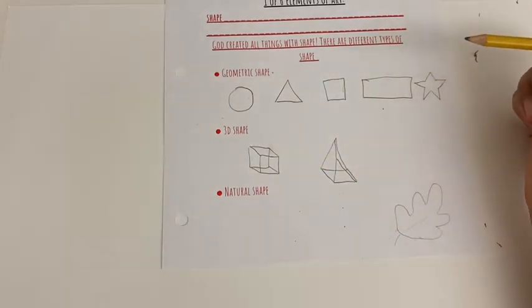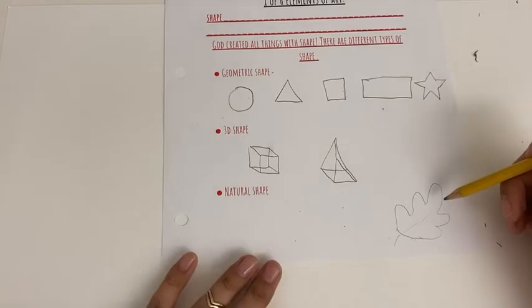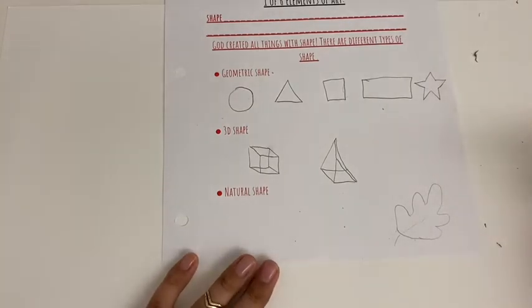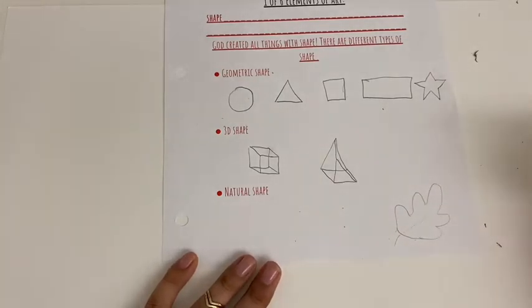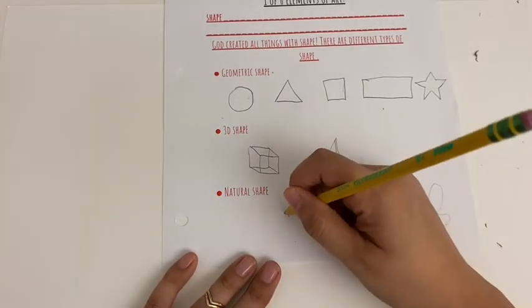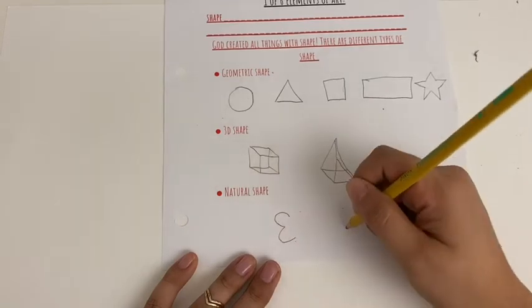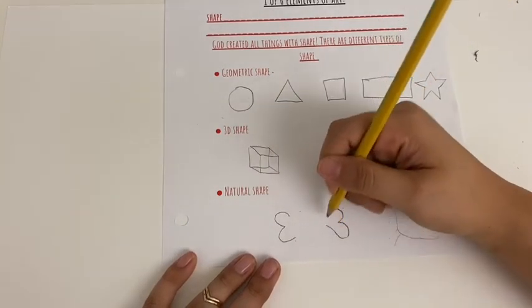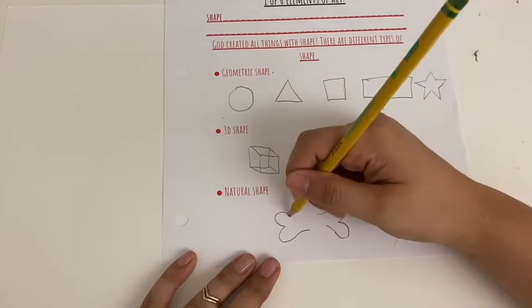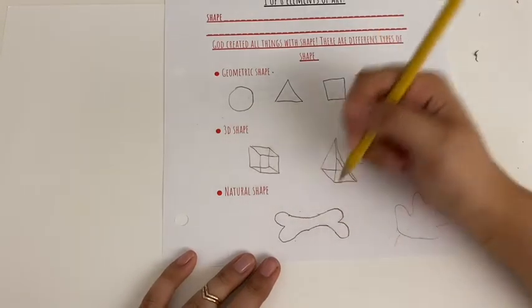Maybe, well, let's think natural. Is something natural a water bottle? Did the water bottle come from the ground? No, it's not natural. Natural has to be something that God made, not man-made. So a leaf, did man make leaf? No, God made a leaf, so it has a natural shape. All right, a tree has a natural shape. A bone, maybe. All right, like if you have a dog and they like to eat bones, a bone has a natural shape.